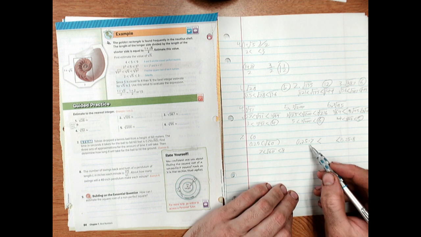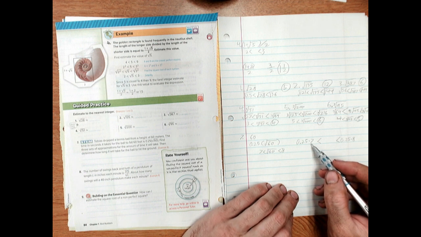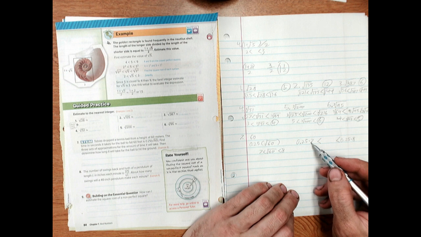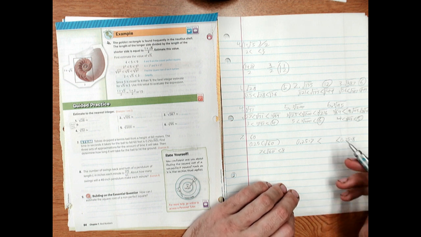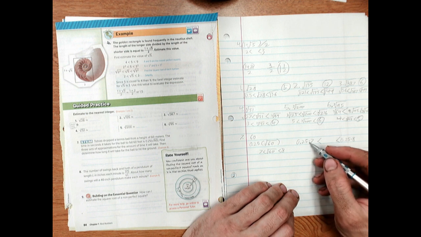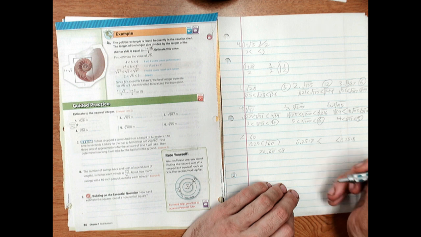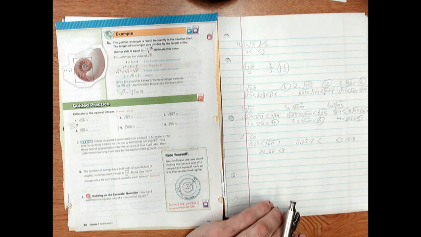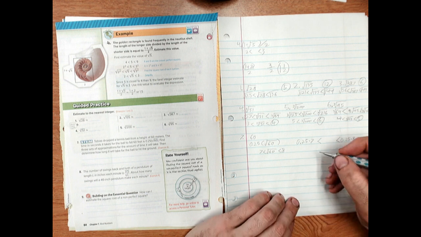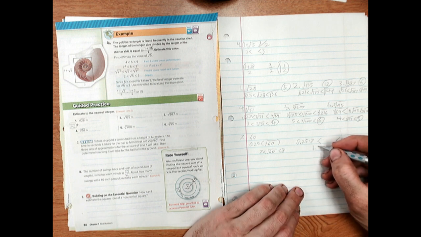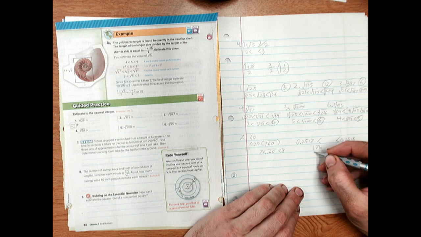0.25 times 7. Let's see, 7 times 25 is 175? Or no, 1.75? This is 1.75 seconds.